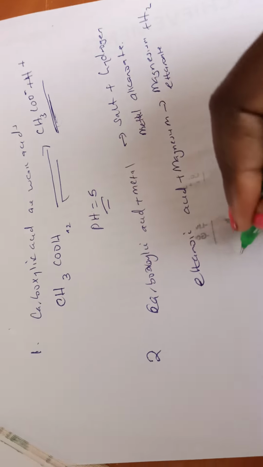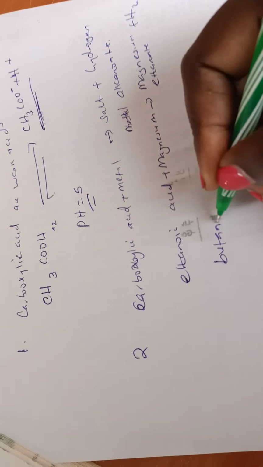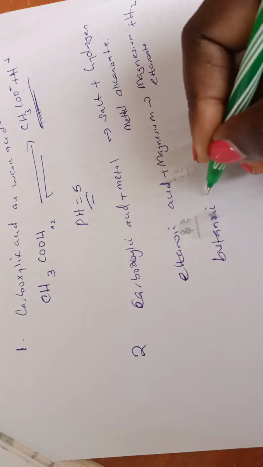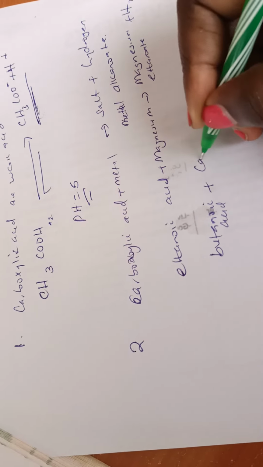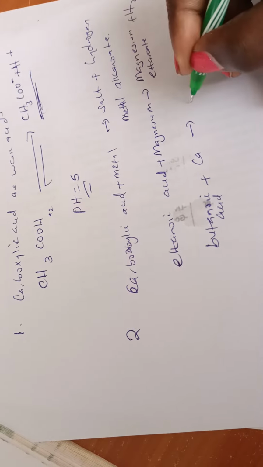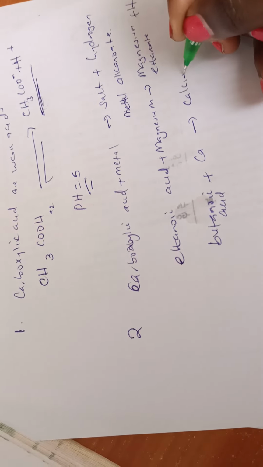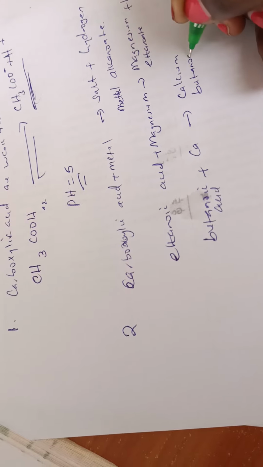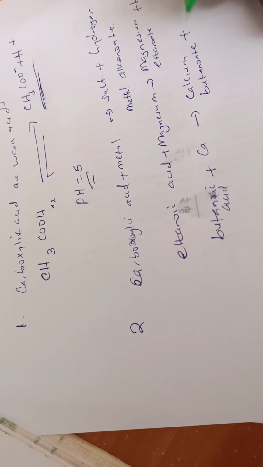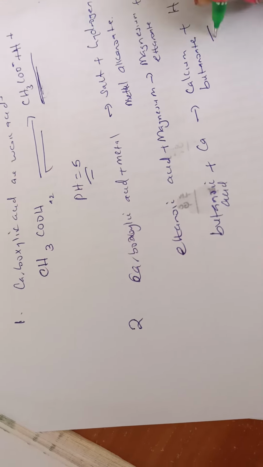When we have butanoic acid plus calcium, we get calcium butanoate plus hydrogen gas.